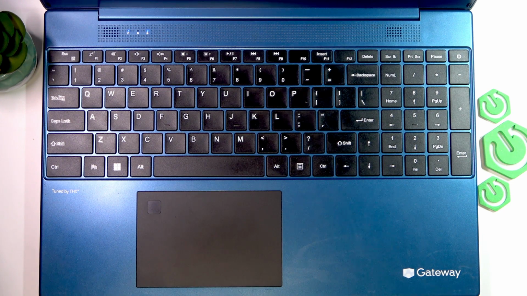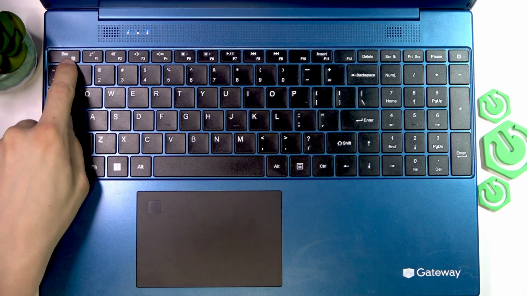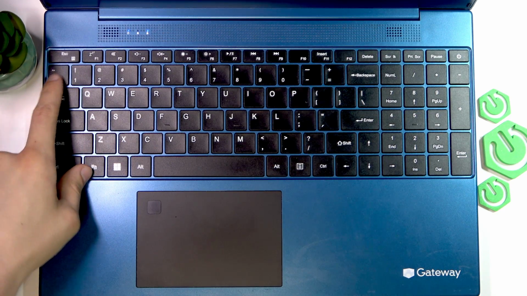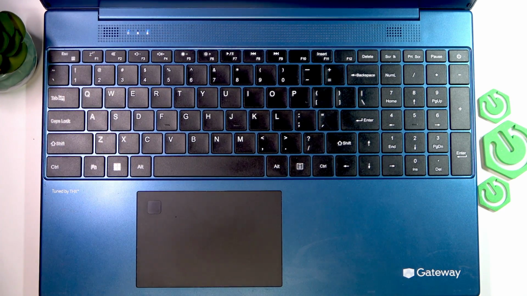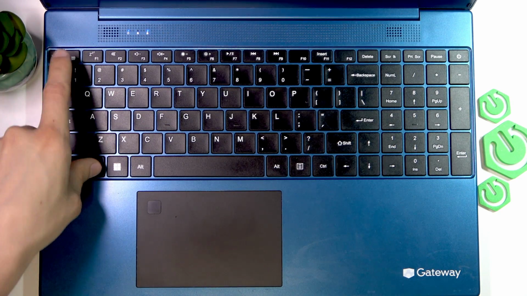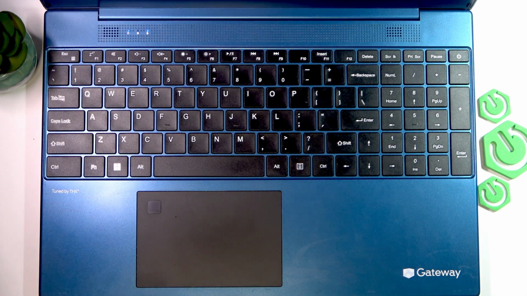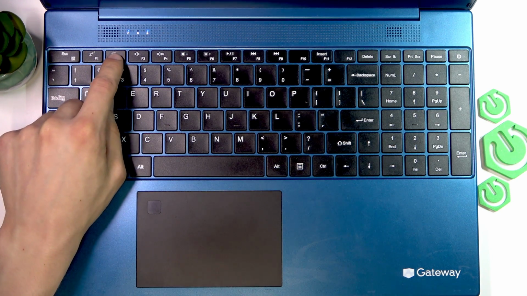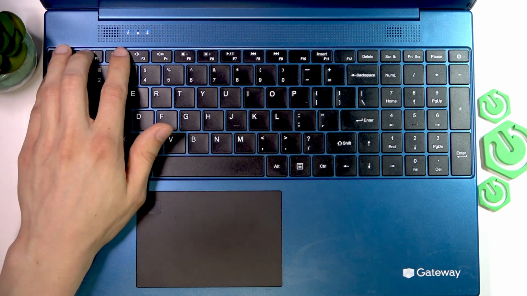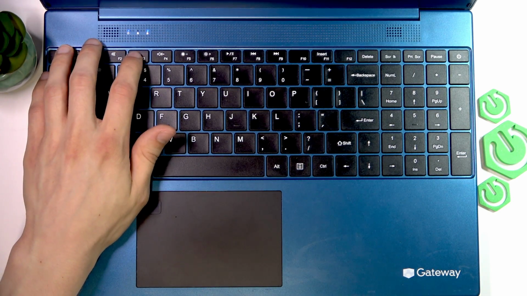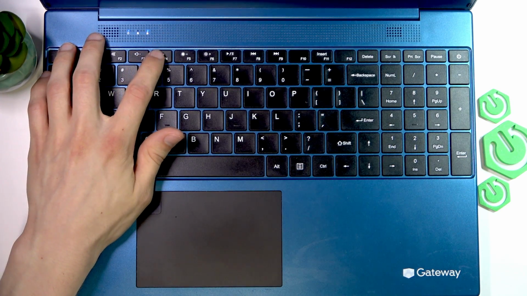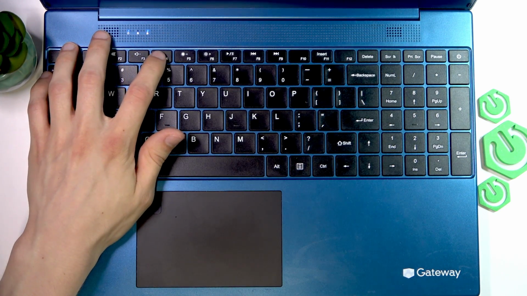Now the secondary functions for your device are the following. First of all, Escape is used as a function key too. If you press Fn and Escape at the same time, you will switch off your touchpad. Now F1 will put your device into sleep mode. F2 will disable the system audio. F3 lowers system volume, and F4 increases it.